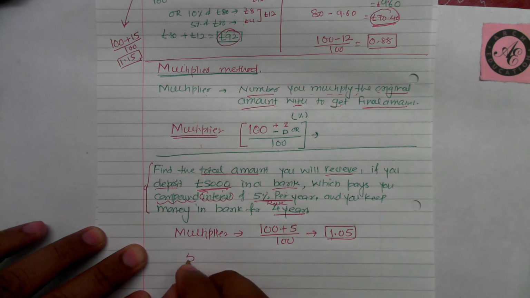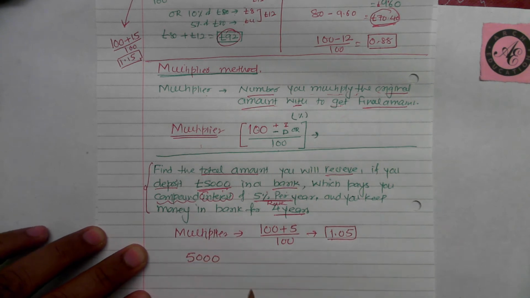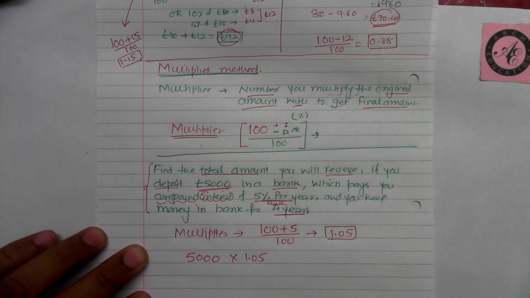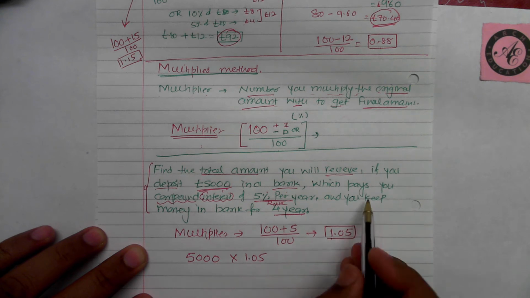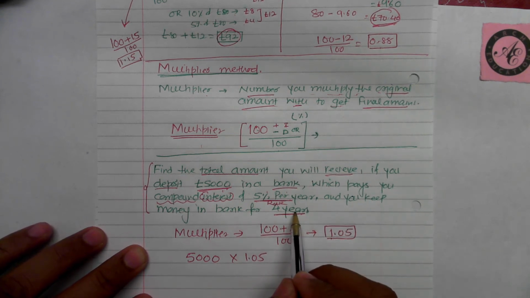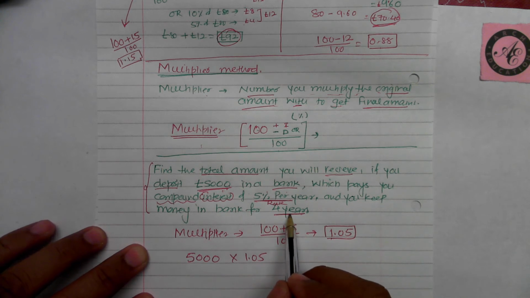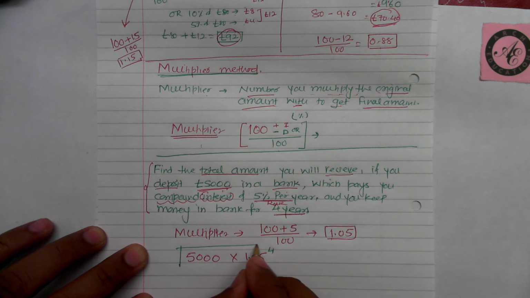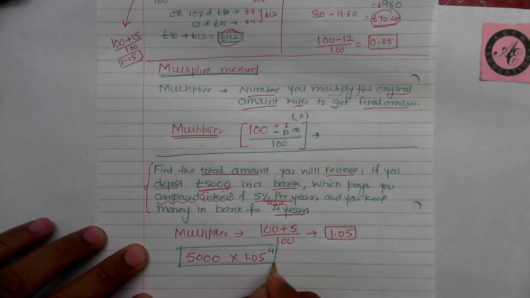So you're going to multiply £5,000 by 1.05, but this is repeatedly increasing. So times by 1.05 again, times by 1.05 again, times by 1.05 again, and times by 1.05 again, because you're going to keep the money there for 4 years. So what you do is just raise to the power of 4. Put that in the calculator, you'll get the final money.